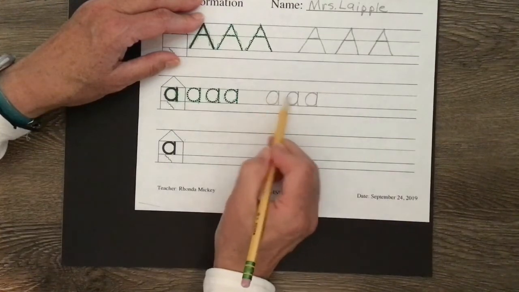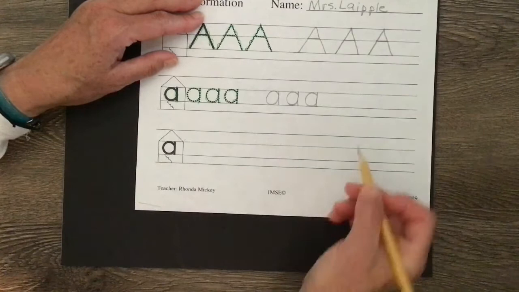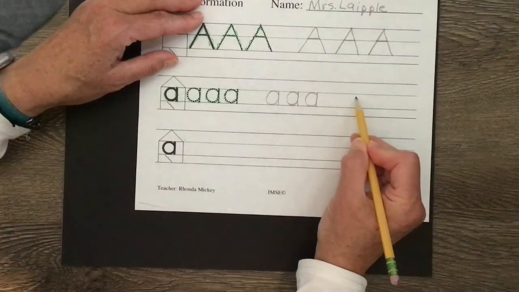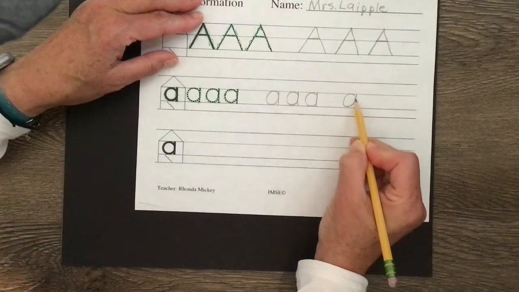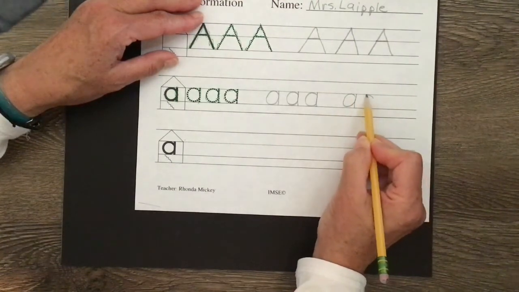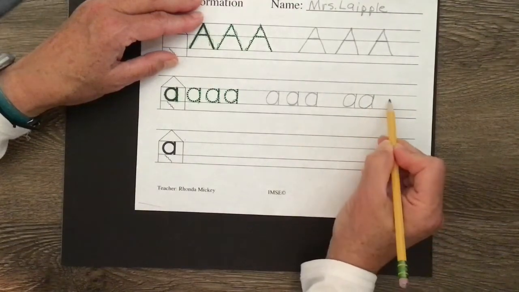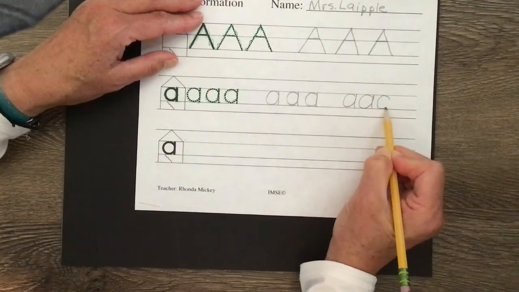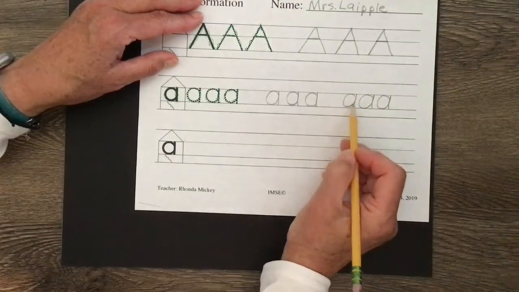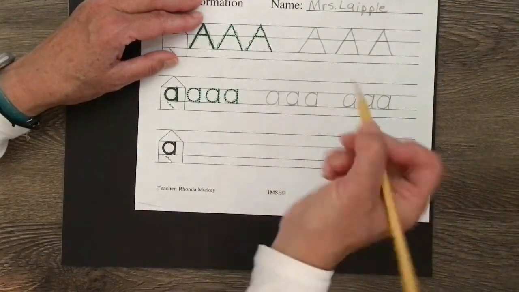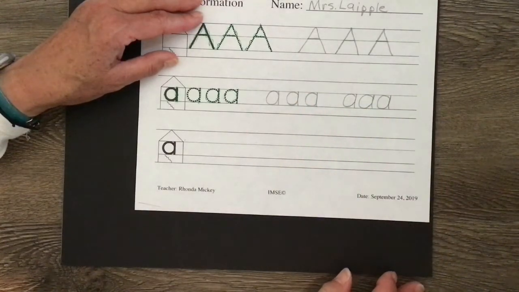Okay, we did our 1, 2, 3 letter A's, so we give our hand a little break. Little space. Magic C, helicopter up, back down, and bump. I kind of got in a rhythm there because I want my hand, actually my muscles, to start to learn how to make the A.